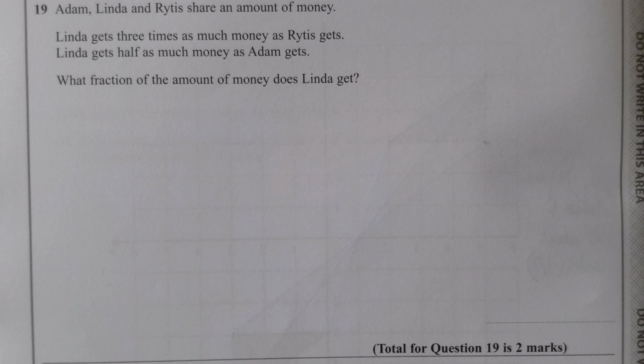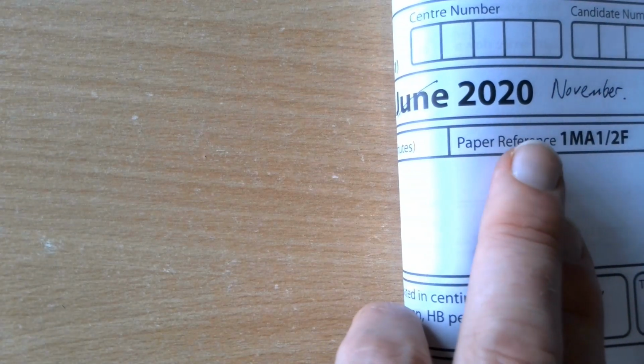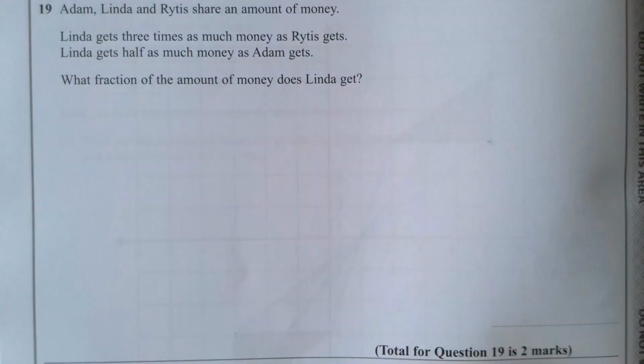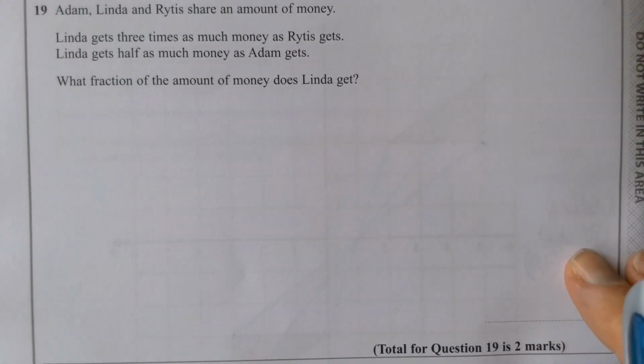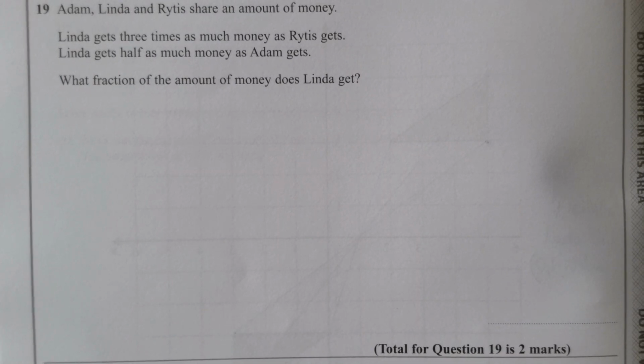Okay, welcome to part 2 and question 19. If you're wondering what happened to questions 1 to 18, you need to find part 1, which was this. This is the one which is called November or June 2020, because it's the year when we only had the one set of exams.